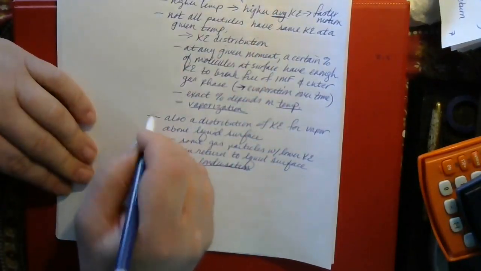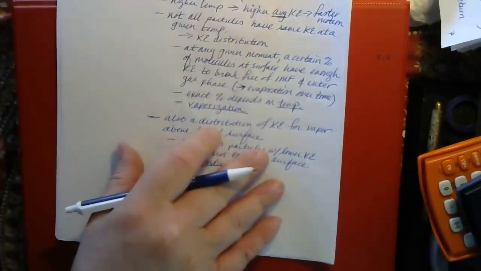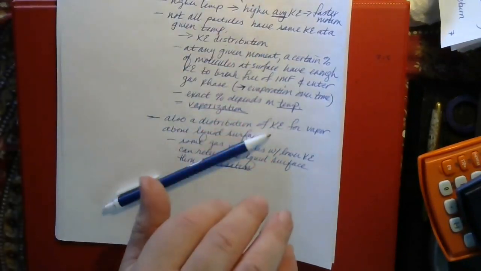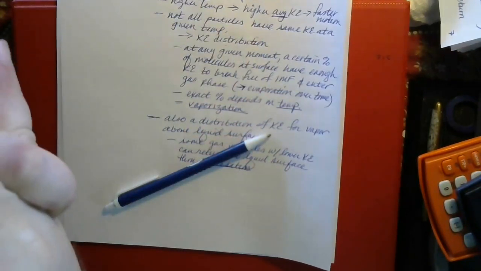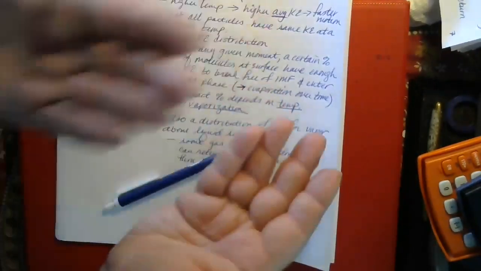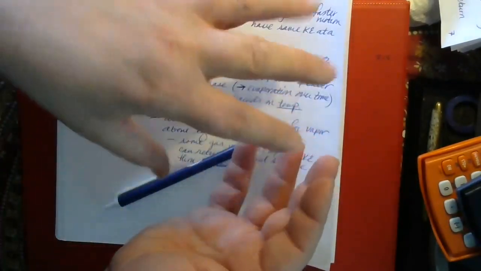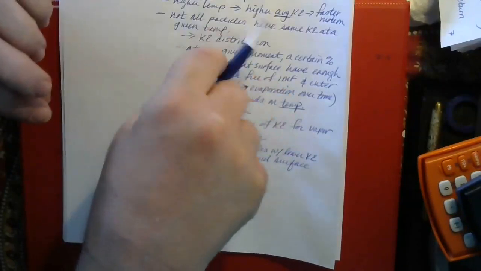So you end up with a process going back and forth: evaporation, condensation, evaporation, condensation. And it may not seem that things are changing over time because both of those processes are going on at the same time. You'll have some molecules evaporating and some molecules condensing, and it's all going on at the same time. And since we can't see individual molecules, it appears that nothing is changing.